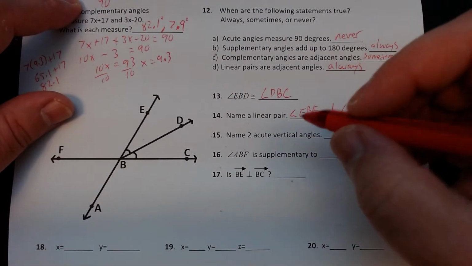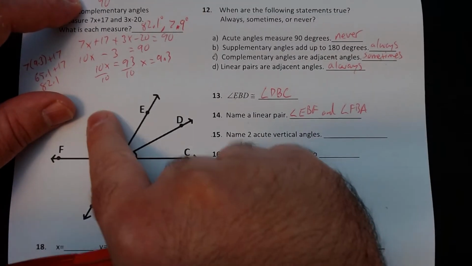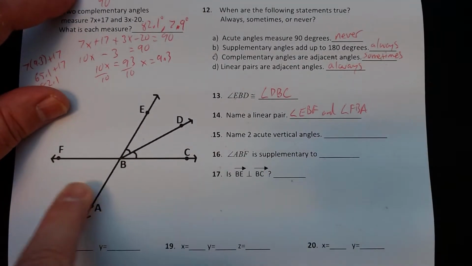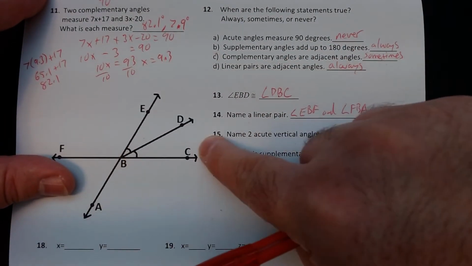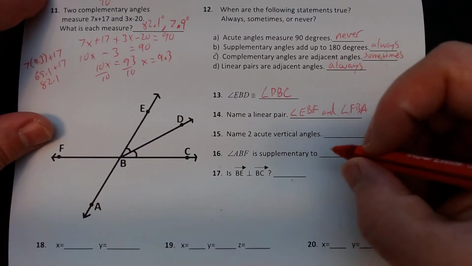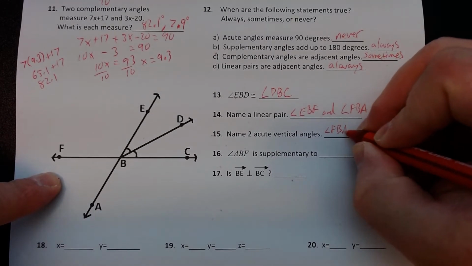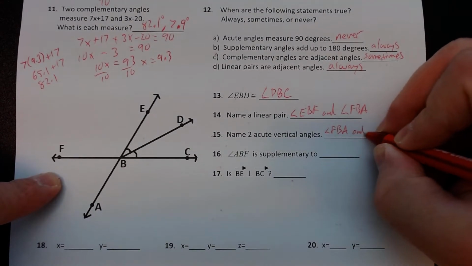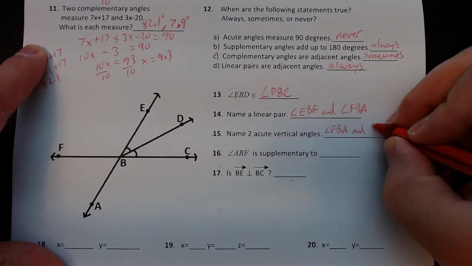Number 15 says name two acute vertical angles. So that one's vertical to this one, but it's not acute. So I want to come over here and use this angle. And then if I put these back together, that would be the angle that would be a vertical angle to that single angle. So this side is going to be angle FBA. And then over here, sticking these two together is going to be EBC.